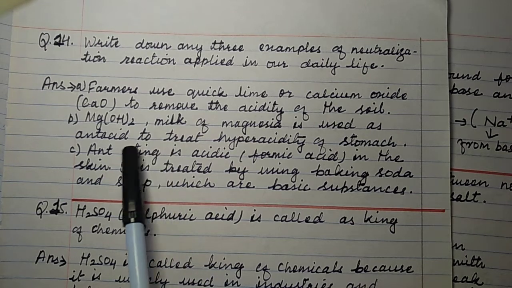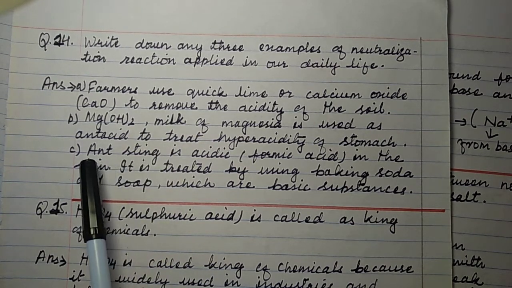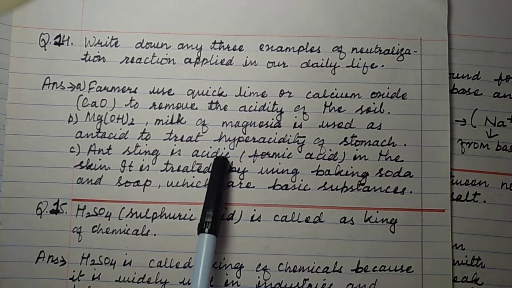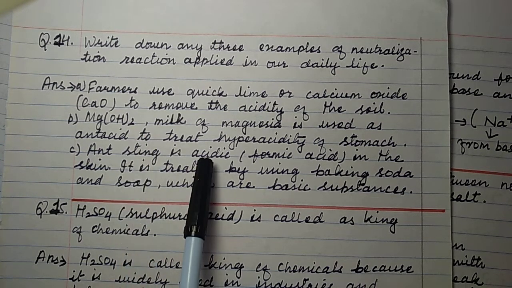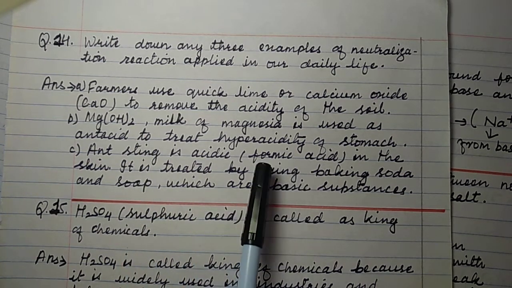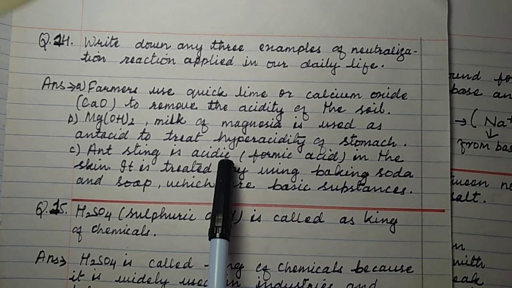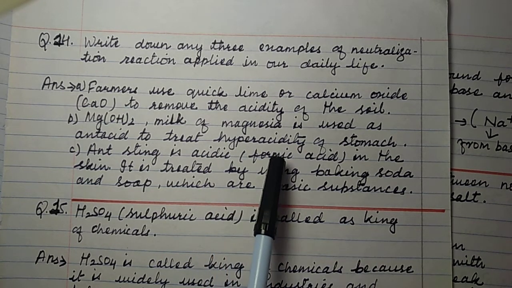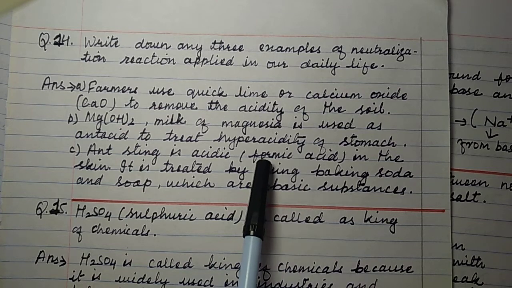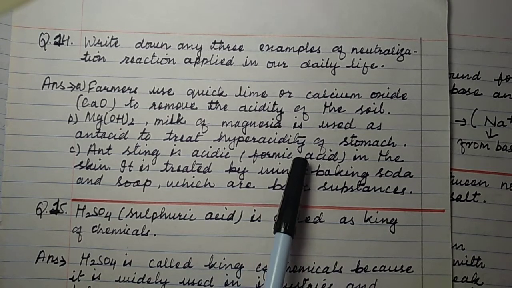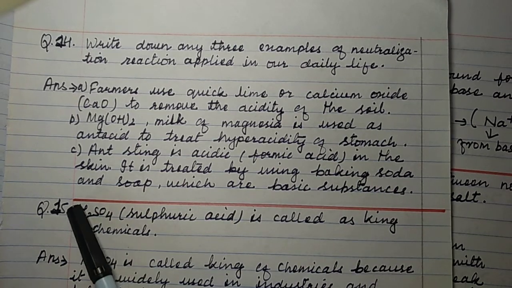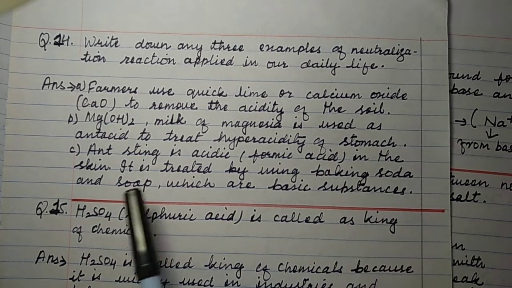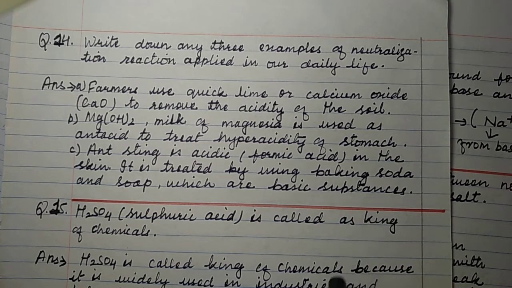This is the number 2 use. Number 3 use: ant sting is acidic. When ants or insects sting us, there is a burning sensation in the skin. That is because some kind of acid, formic acid, is injected into our skin. It is treated by using baking soda and soap, because baking soda and soap are both basic substances.